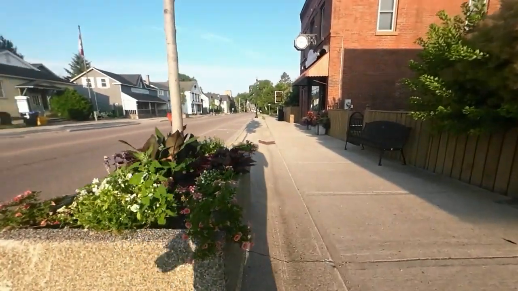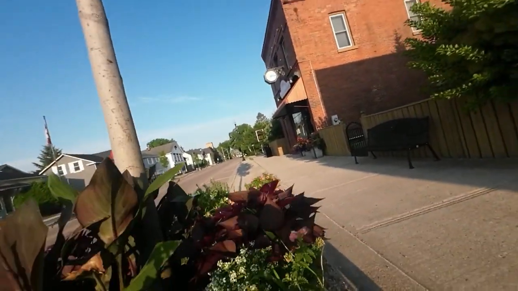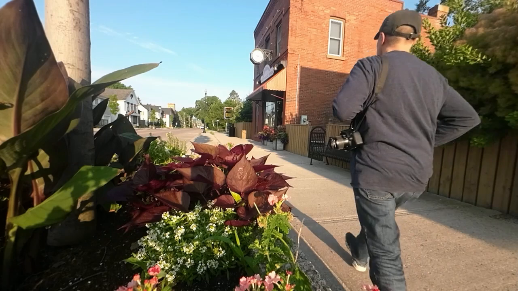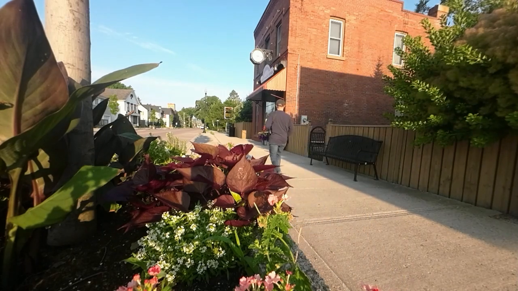I ultimately just set my mini tripod into this flower pot here and had it aimed up the street so it could capture B-roll of me walking around, looking at the clocks. I don't know, like I said, it's a metaphor.